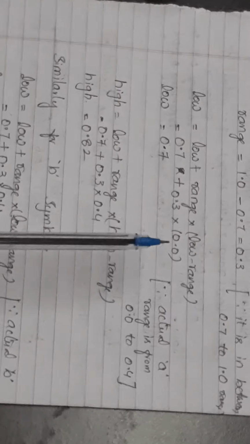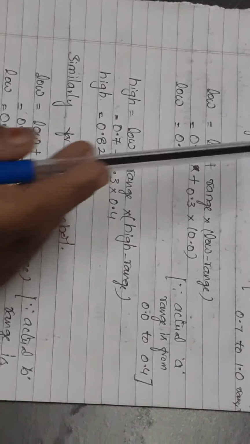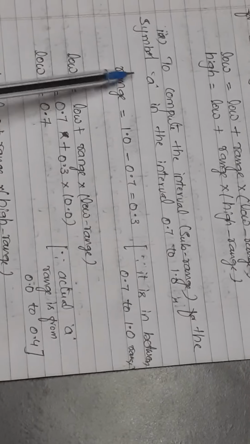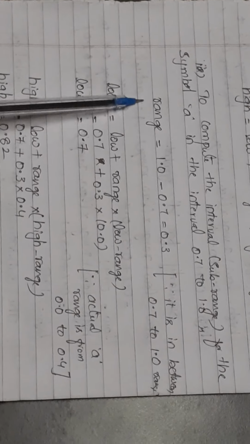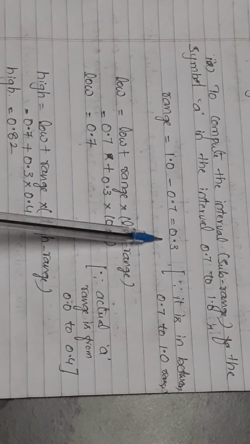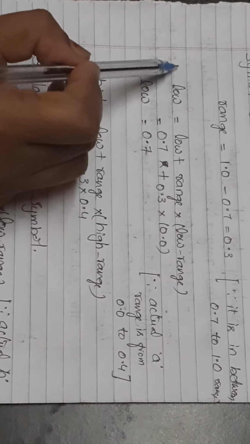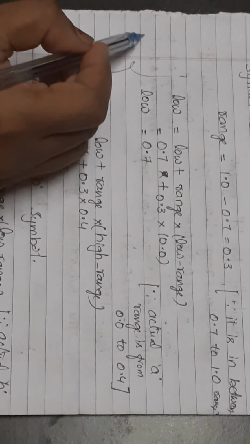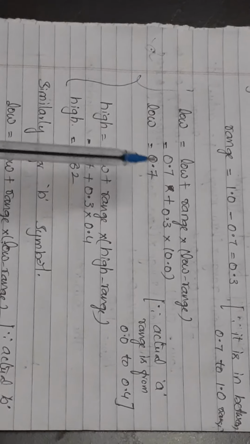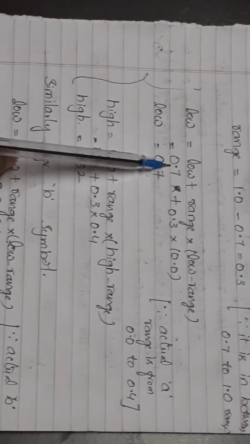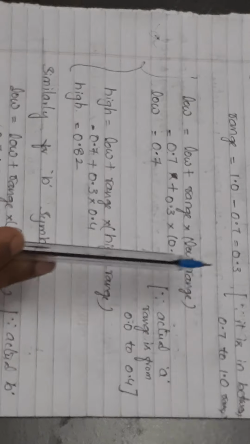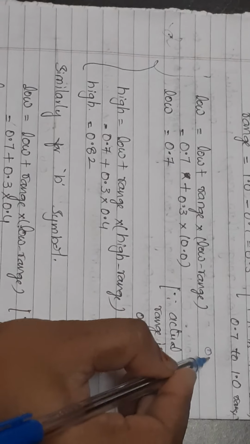So in this way, we totally divide the 0.7 to 1 subinterval into different subintervals for a, b, c and d. First of all, we have to construct the subrange for the symbol a. So write down the range, that is 1 minus 0.7, 0.3. These equations calculate the subranges for a bit. So 0.7, as I said, is the low, the range is 0.3, and the low range for a is 0.0 to 0.4.